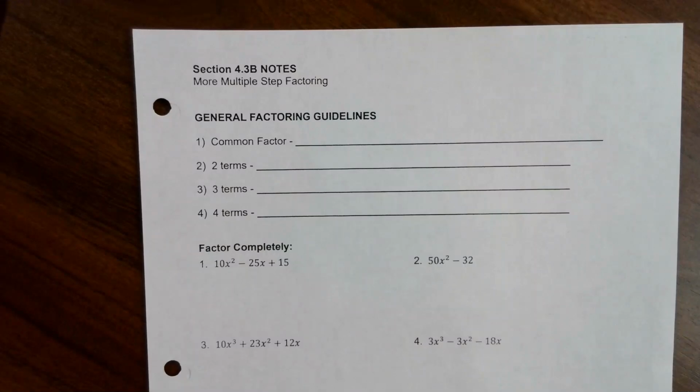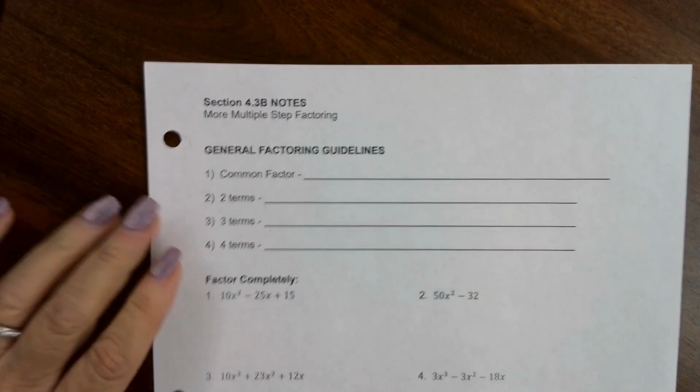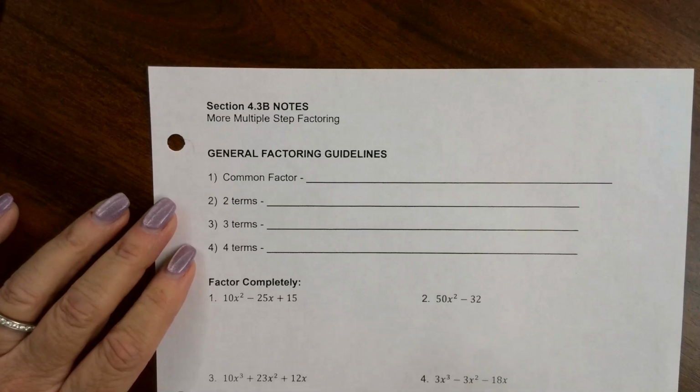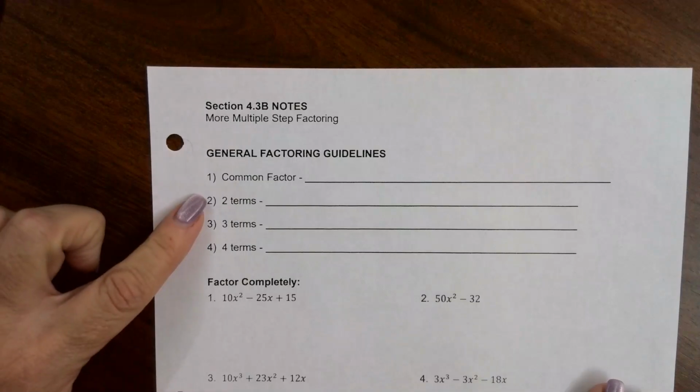All right, so guess what? More multi-step factoring. And I know it might seem like we're beating this into you, but like I said, this is the most important thing that you can be. If you can be so solid on this when you get out of here, this is the goal. So again, our goals here.